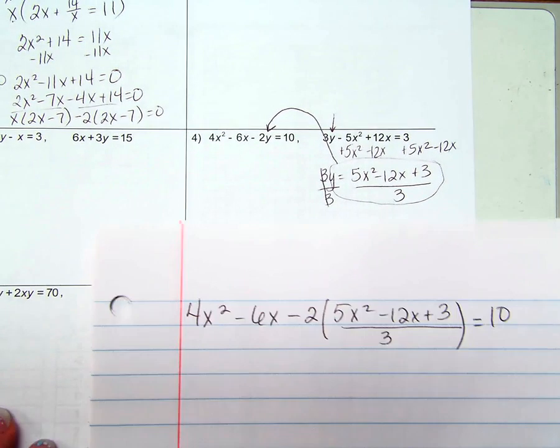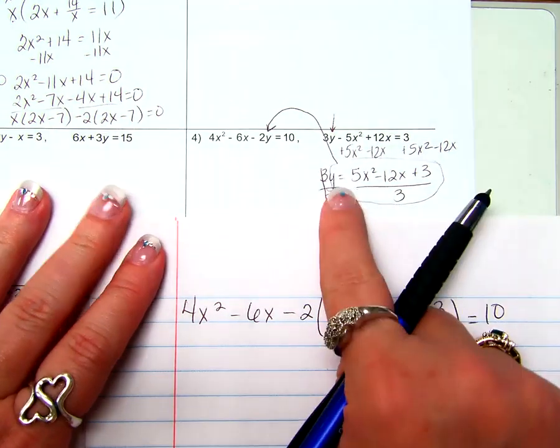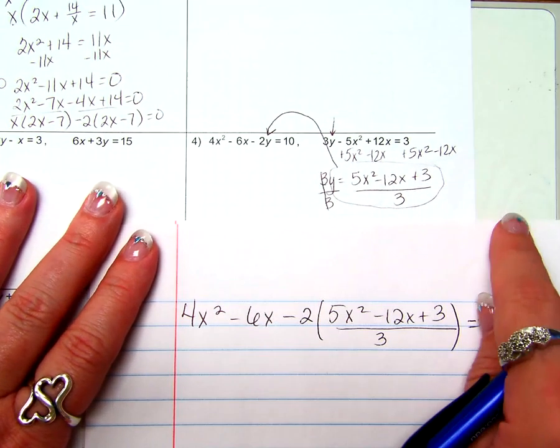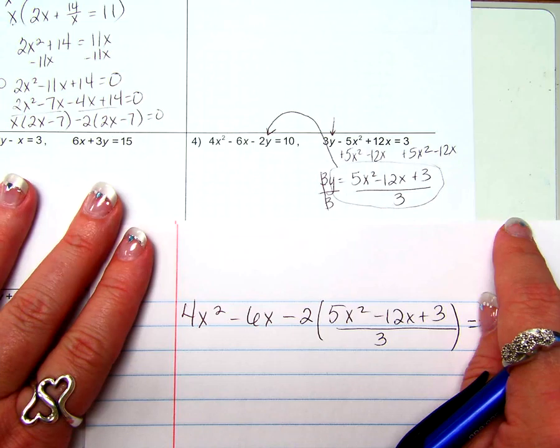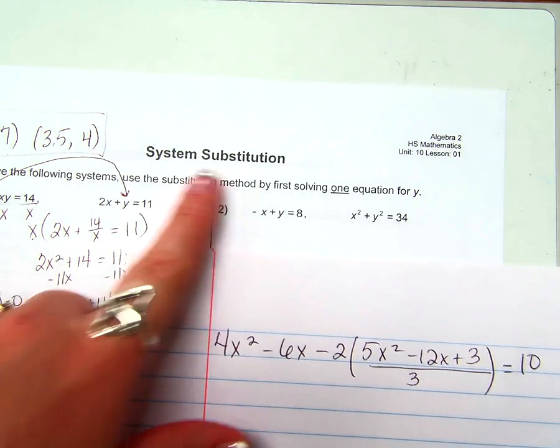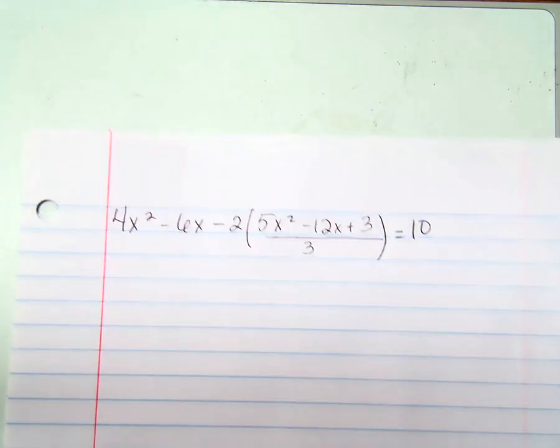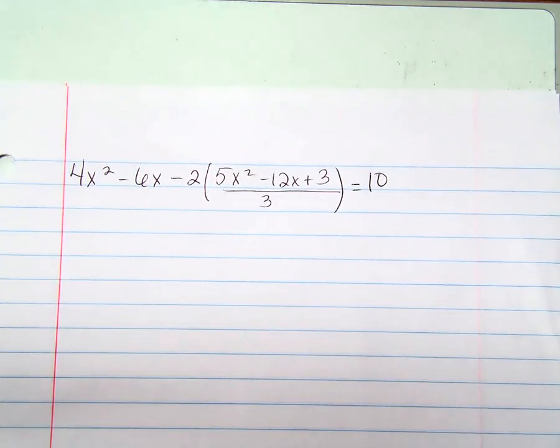Now, a student earlier said to me, why can't I get this one y equals and get this one y equals and just graph them both and find out where they cross? Well, for a really good reason, because this worksheet is all about substitution. You totally could do that to check your answer, okay? But if we're solving by substitution, we need to solve by substitution.